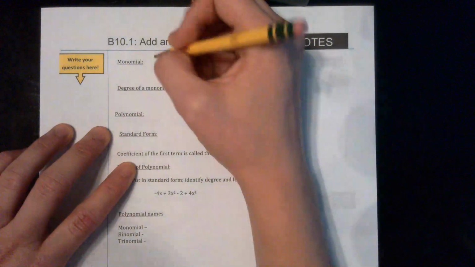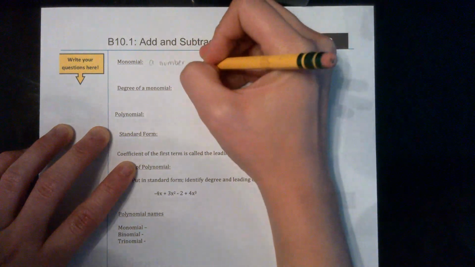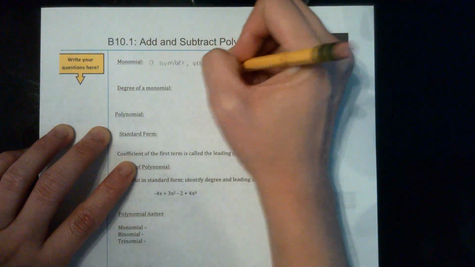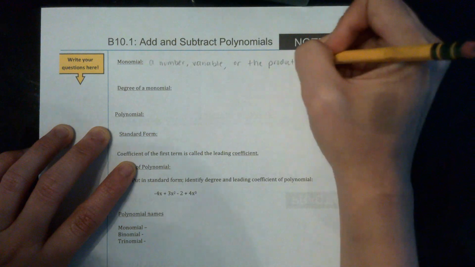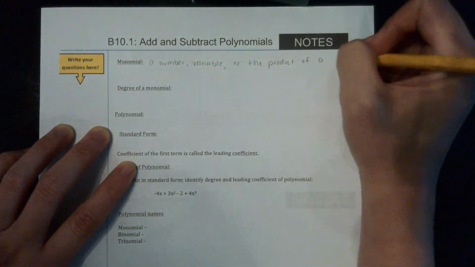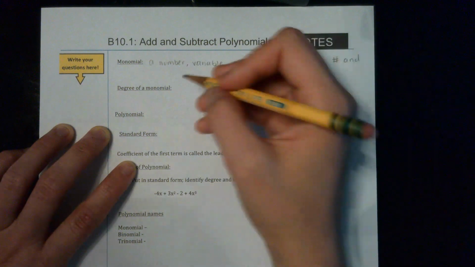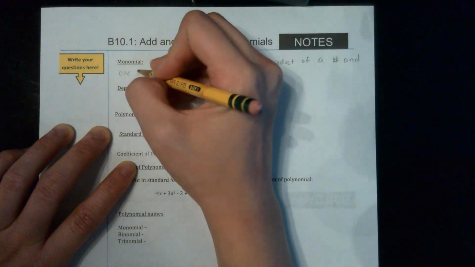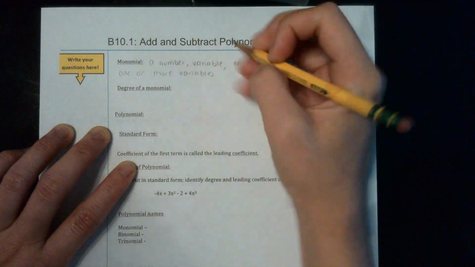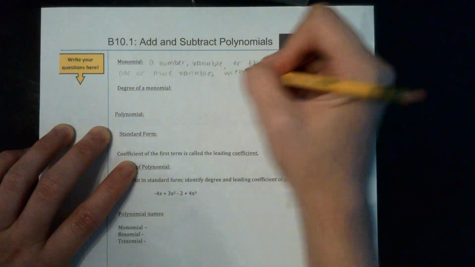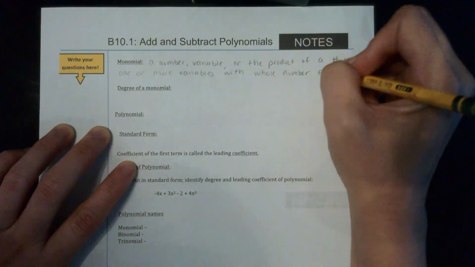Okay, a monomial is a number, variable, or the product of a number and one or more variables with whole number exponents.